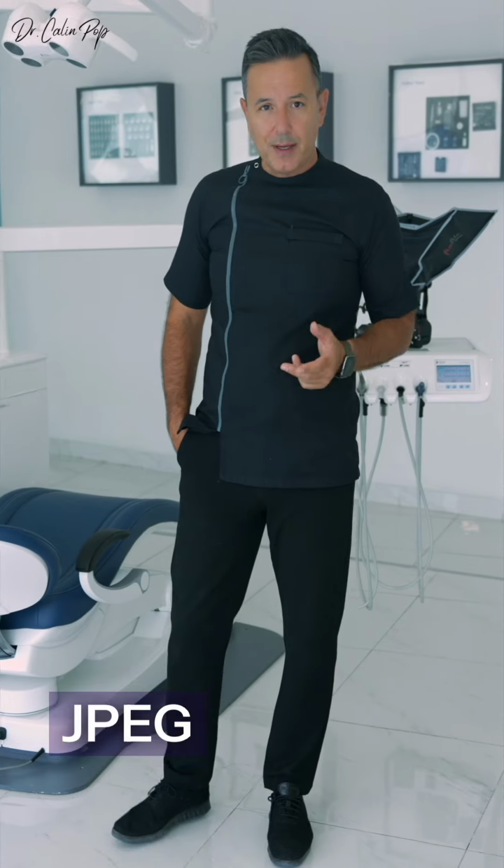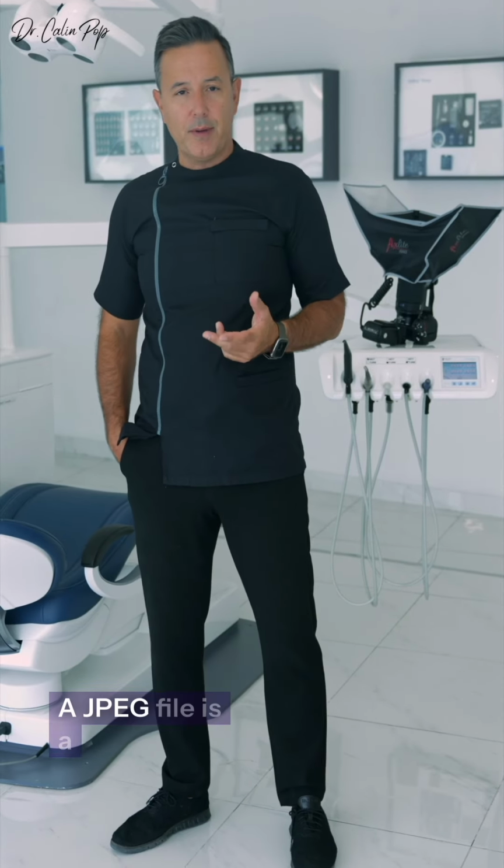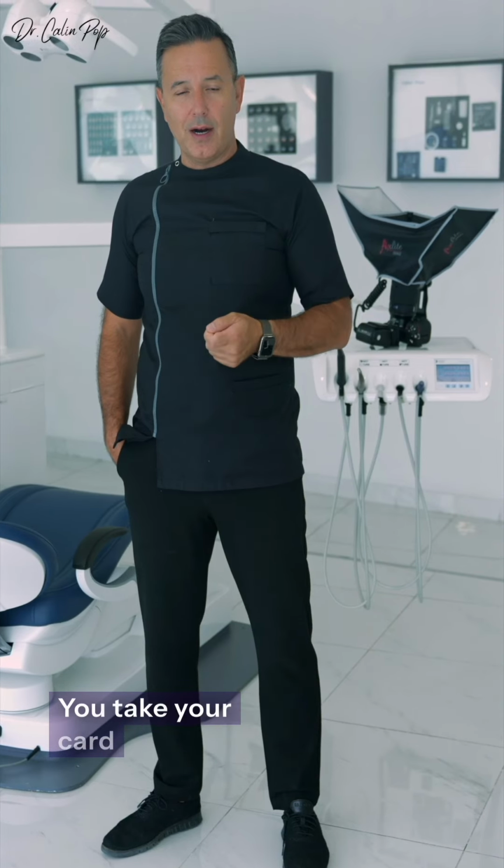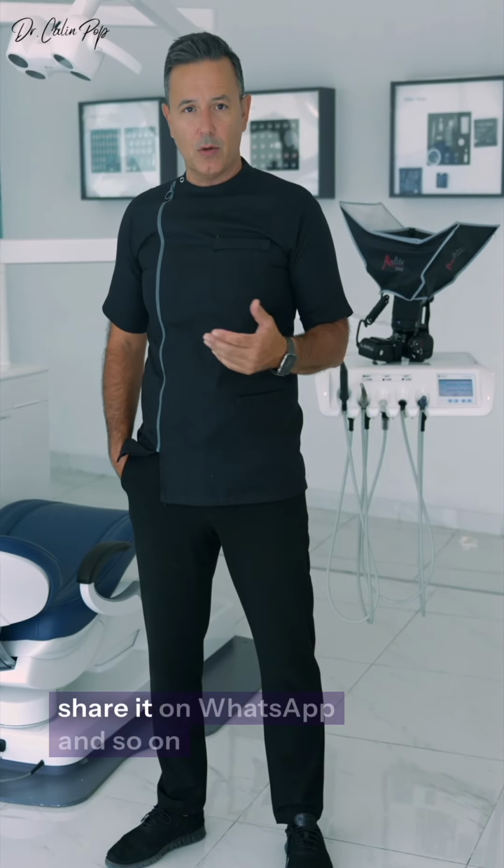The difference between JPEG and RAW. What is a JPEG file? A JPEG file is a compressed, processed image that's suitable for immediate sharing. You take your card, you can download it in your computer, share it on WhatsApp, and so on.